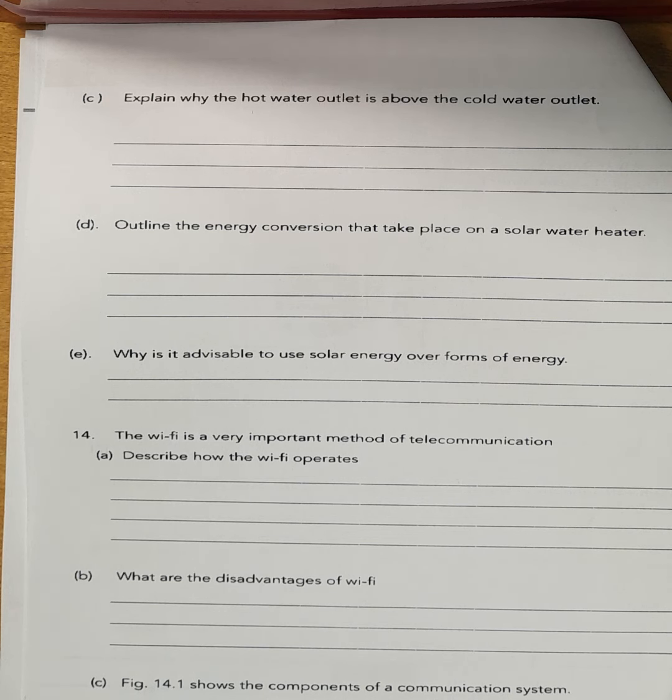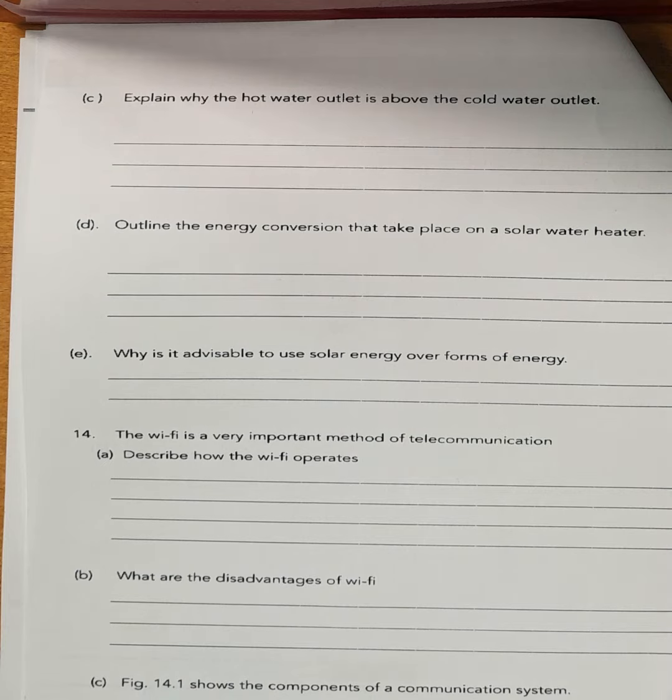And then in your science paper 1, there were questions on telecommunication. So they might examine you on a question on telecommunication because it has been a while since Zimsec examined telecommunication.